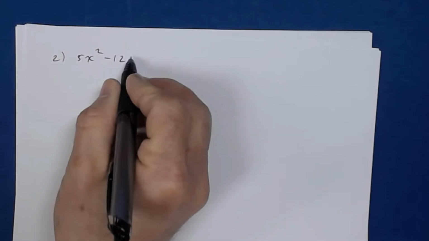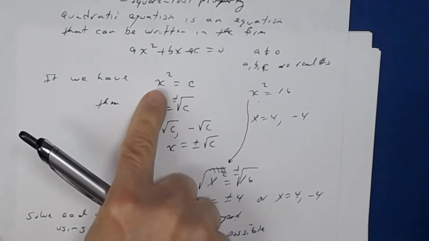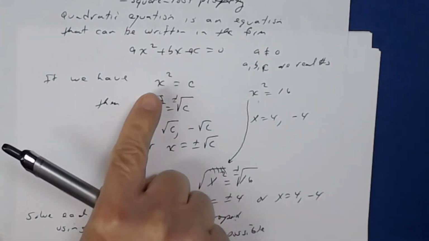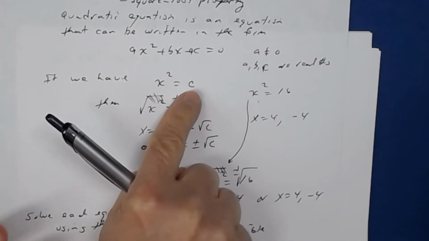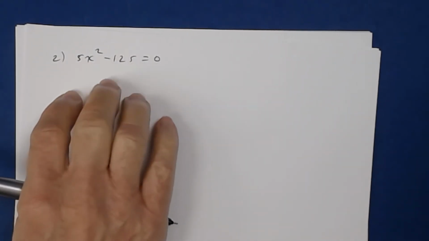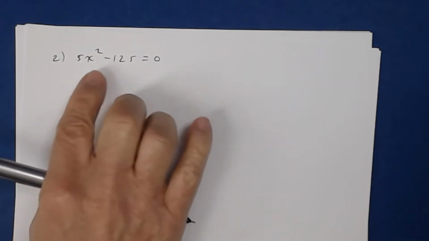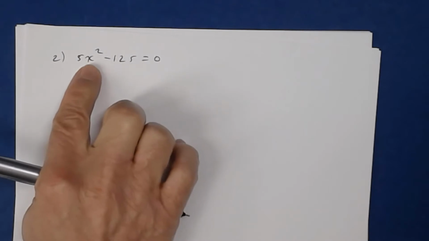We have 5x squared minus 125 equal 0. So 5x squared minus 125 equal 0. All right? Okay, so remember you have to get in that form. So you have to get x squared by itself. If you're going to use the square root property, you have to get x squared by itself. And on the other side, you just have to have a constant. So basically, you need to look at this and ask yourself, can I use the square root property here? Yes, because the x term is missing. There's no x term. You see an x squared and a constant.